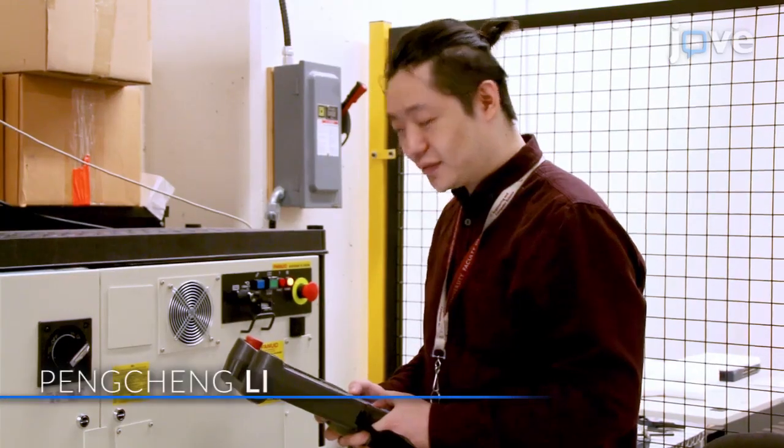Demonstrating the procedure will be Pengcheng Li, a PhD student from my lab.